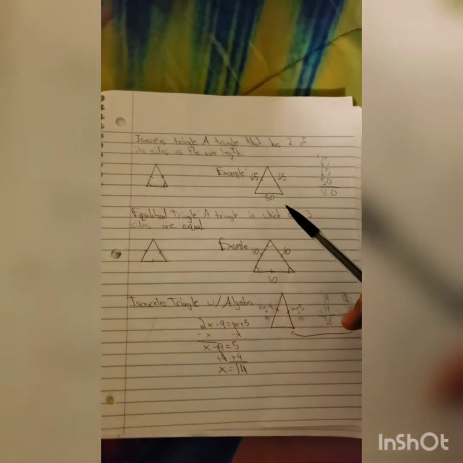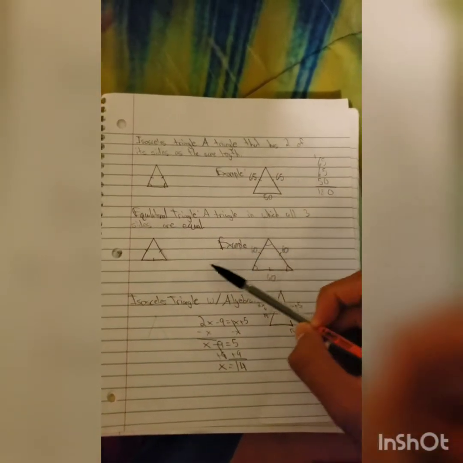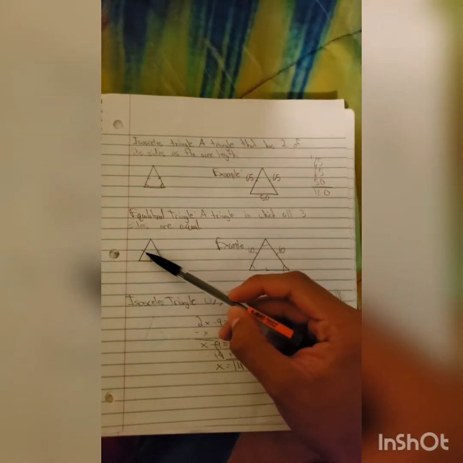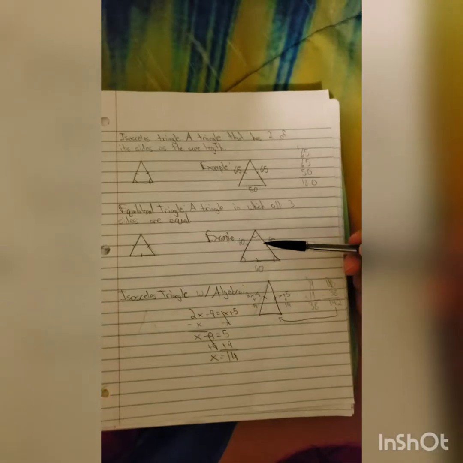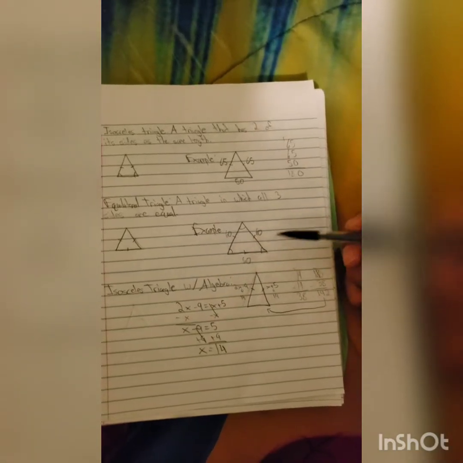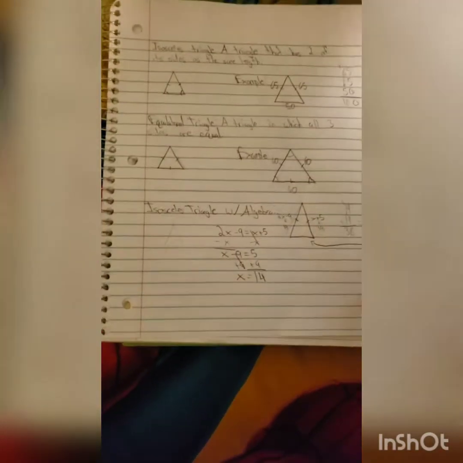The equilateral triangle is a triangle in which all three sides are equal. So as you could see, same symbols, but now it's on all three sides. And an example could be 60, 60, 60, which equal 180.